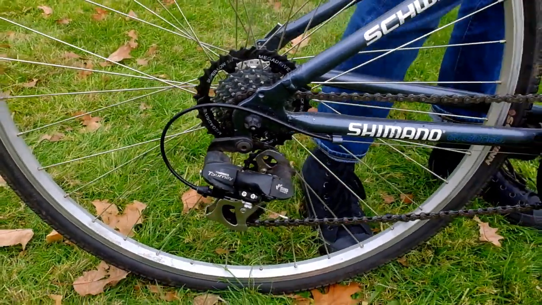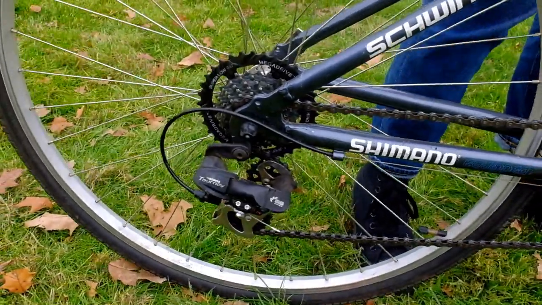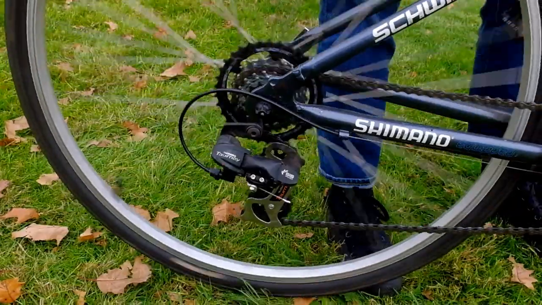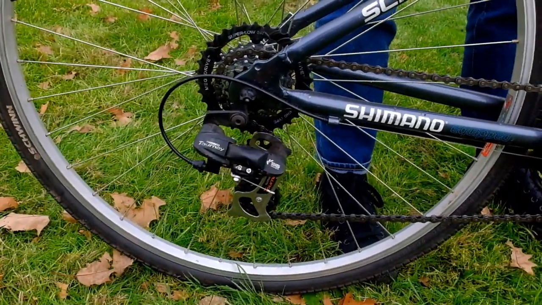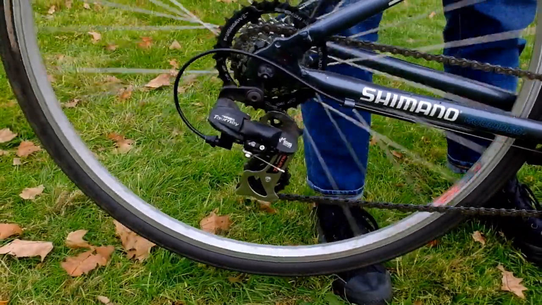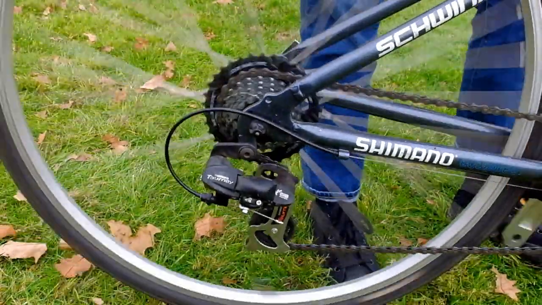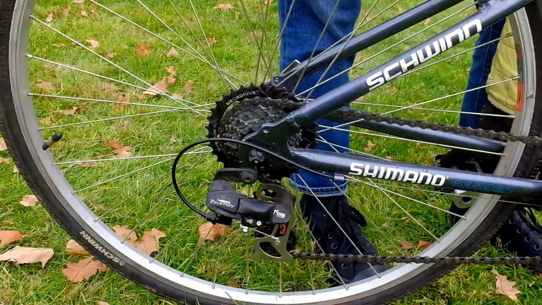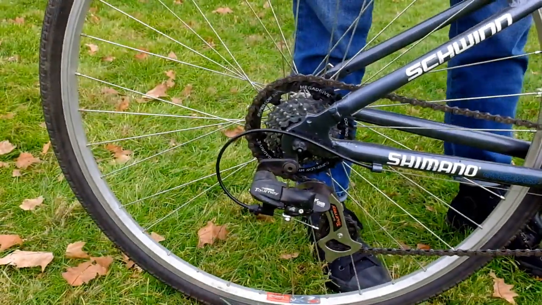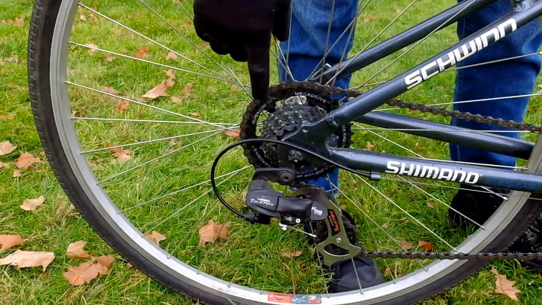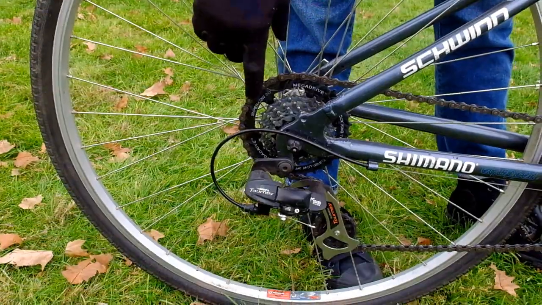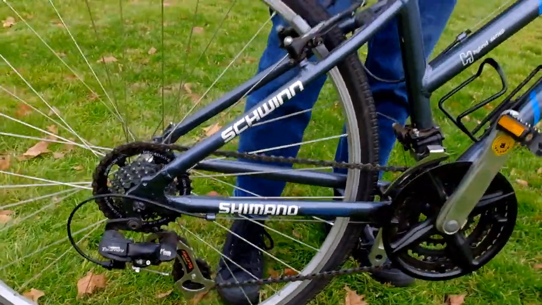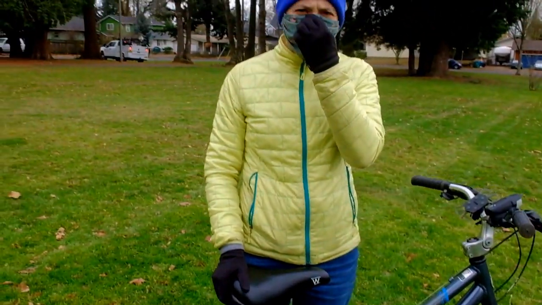If I shift all the way up to my number 1, you'll see that it's climbing. And there we are, almost. And there we go, we've made it to our highest gear, and this is our easiest gear. So now we want to talk about when to use the high gear and when to use the low gear.